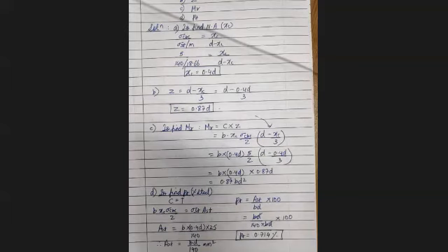The third step is a very important step. Compare x and xc. That means compare actual neutral axis and critical neutral axis. In the same step, write: if x is less than xc, that means if actual neutral axis is less than critical neutral axis, then the section is under reinforced.